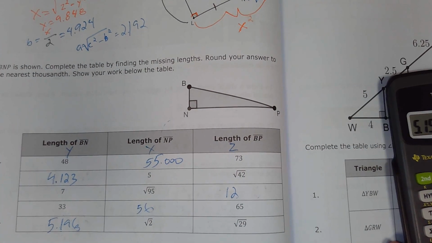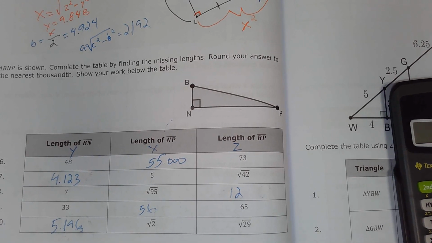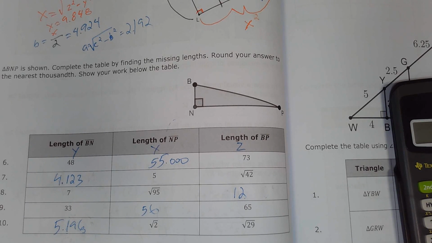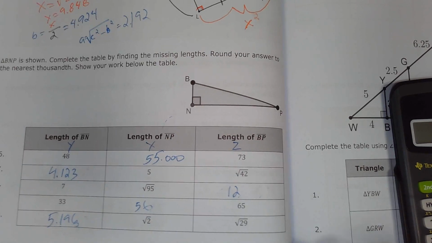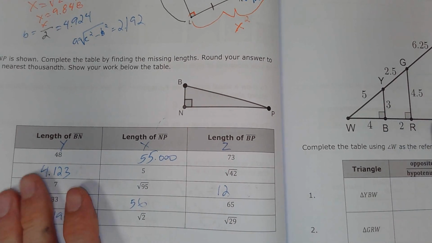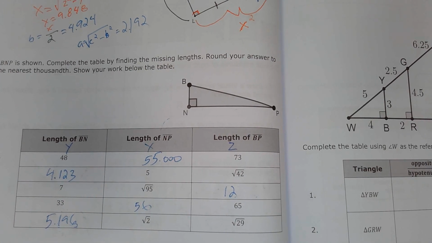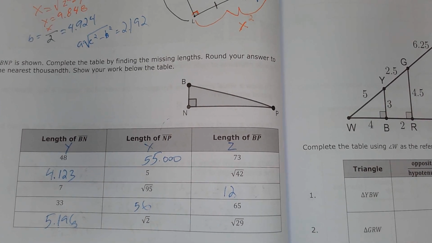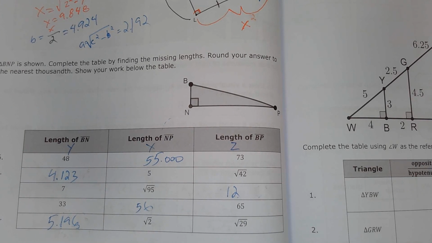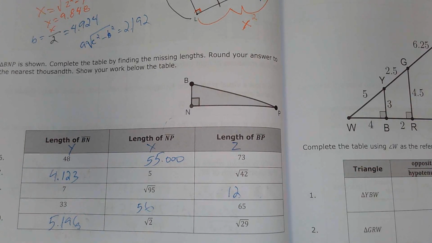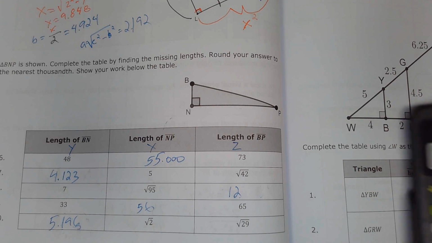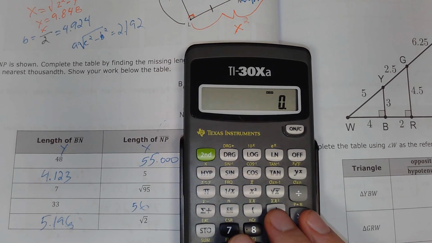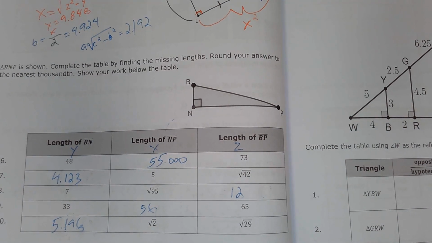Okay, so if you have any questions about that stuff, I hope that helps out on 7.1. It helps if you show your math. But getting quick with your calculator helps too on the exams. Have a great day.